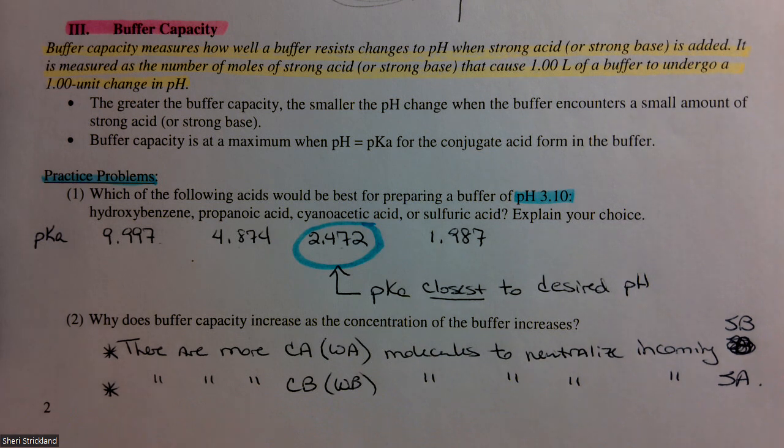All right, so that is the basic story on the Henderson-Hasselbalch equation and buffer capacity. If you have any questions, send them to me.